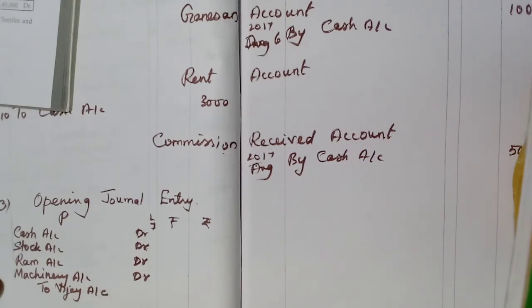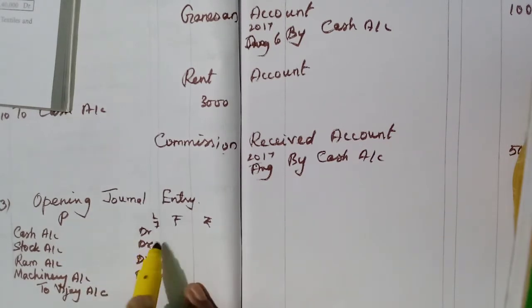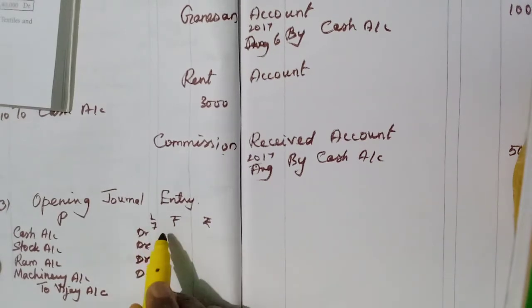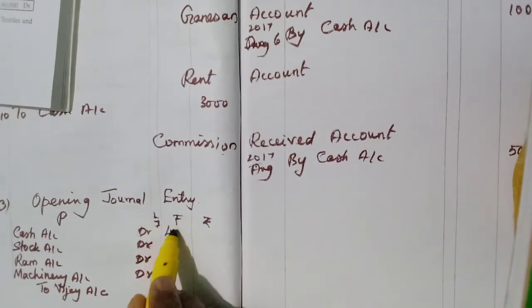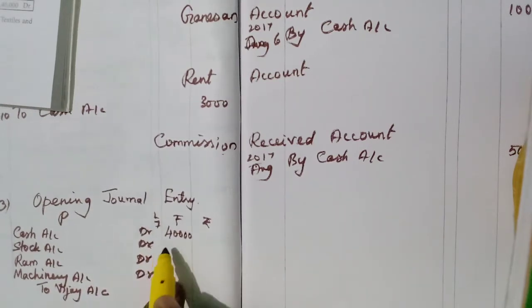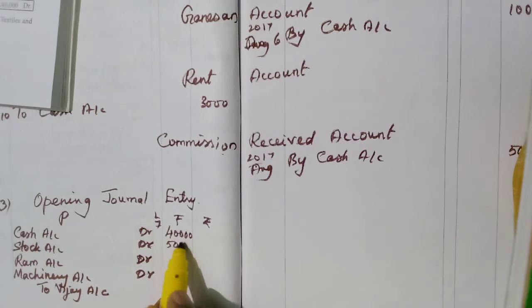Then now we need to enter the amount. Okay. Cash 40,000. Stock 50,000. Then Ram 20,000. Machinery 40,000.